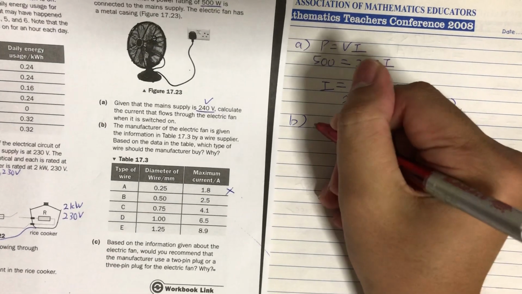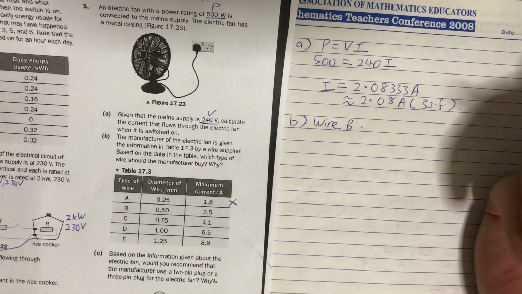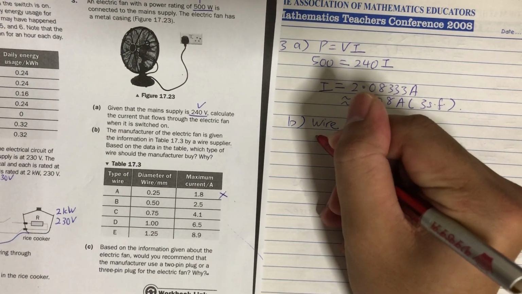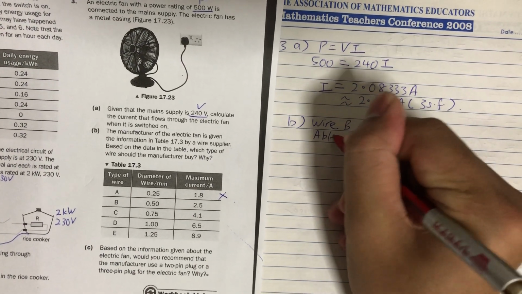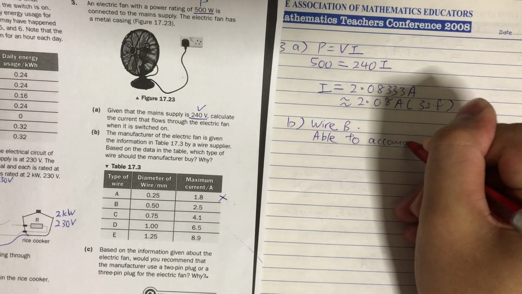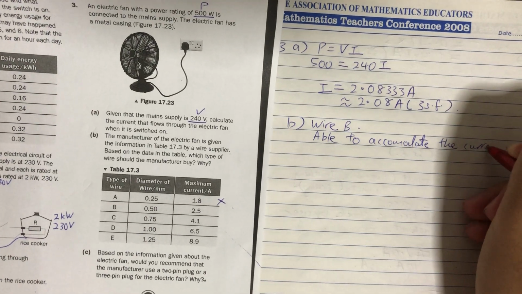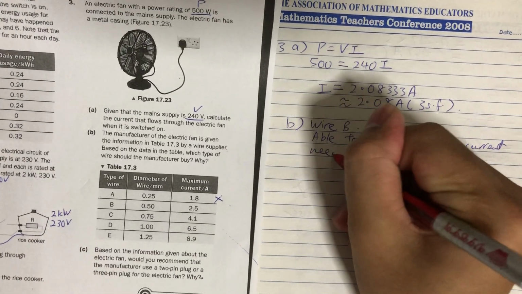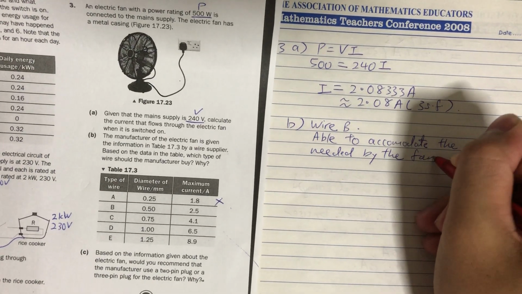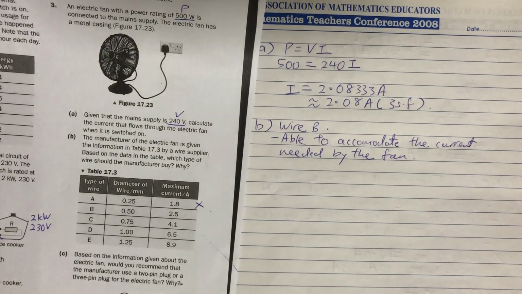Okay, for me, I will just choose one possibility is choosing wire B. Okay, what's the reason? Okay, it is able to accommodate the current needed by the fan. Okay, that's one consideration that I have.